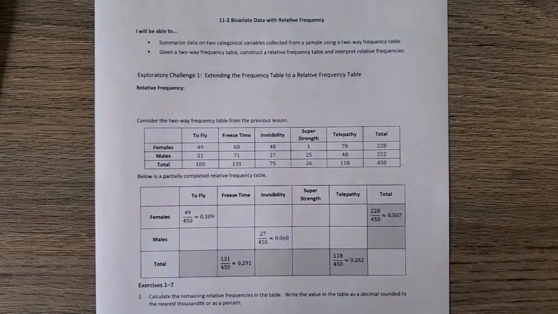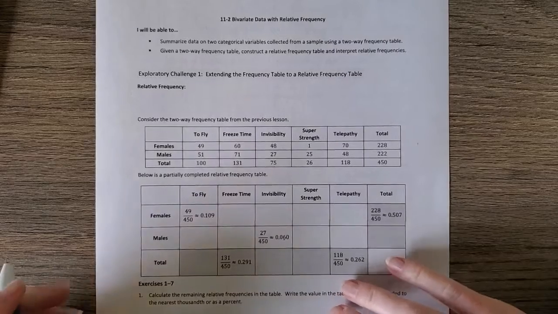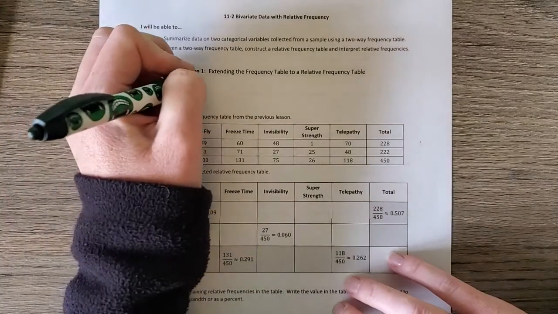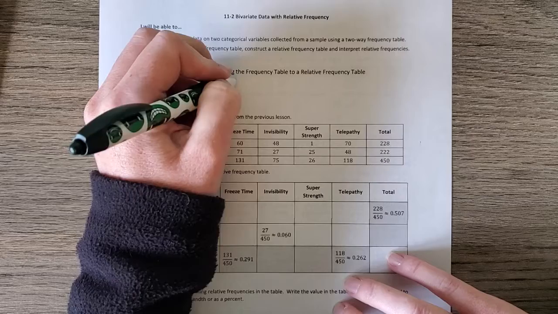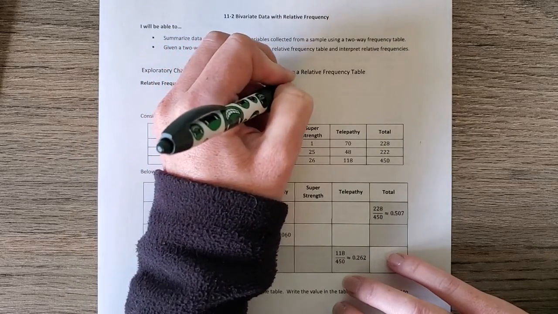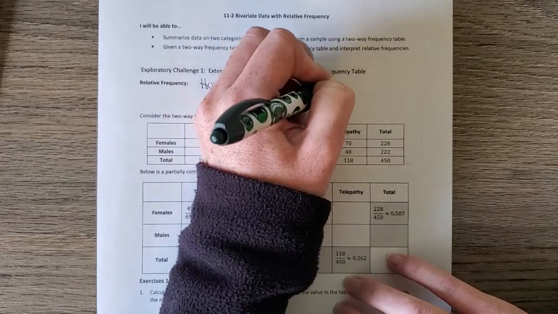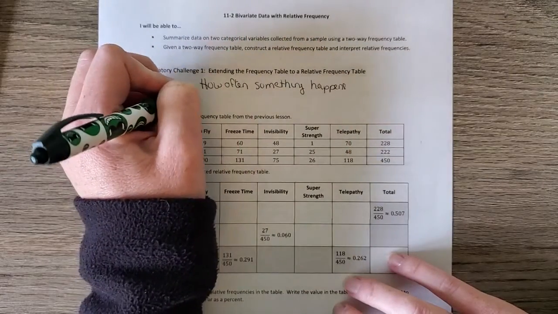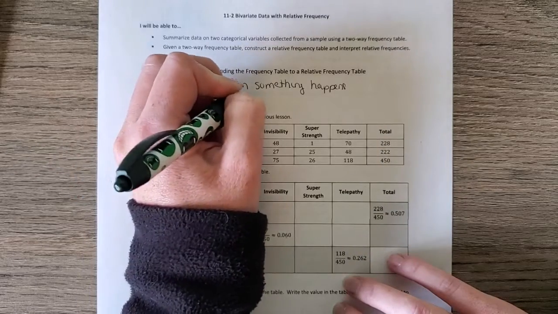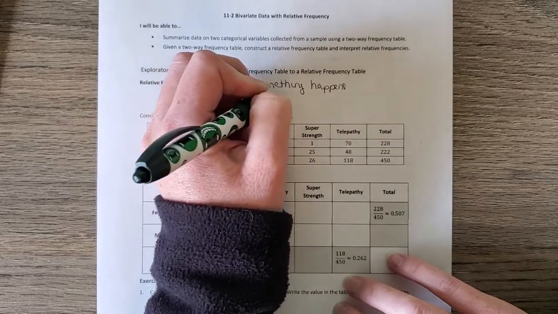Okay, so 11-2, bivariate data with relative frequencies. We're going to take yesterday's assignment and change it over to frequencies, we're going to use percentage-based frequencies. So the relative frequency is how often something happens or occurs divided by the outcomes.